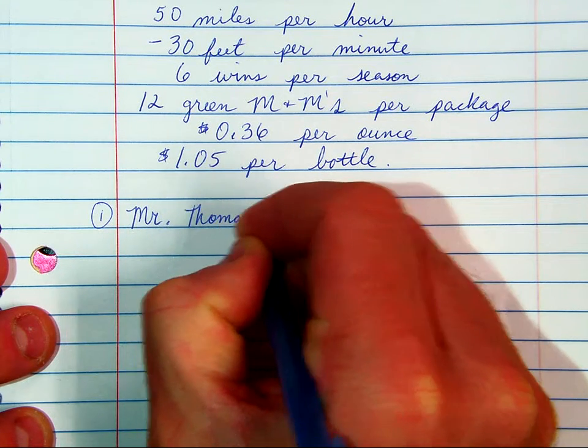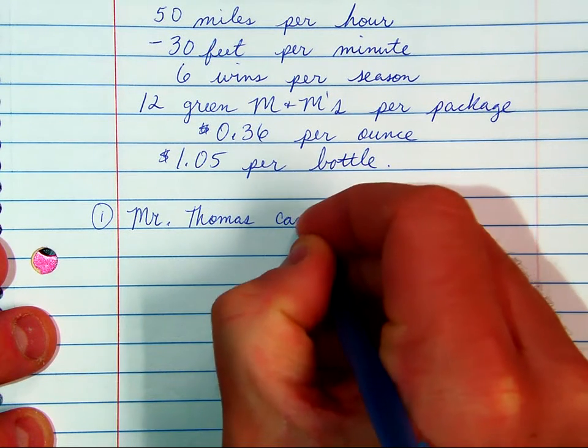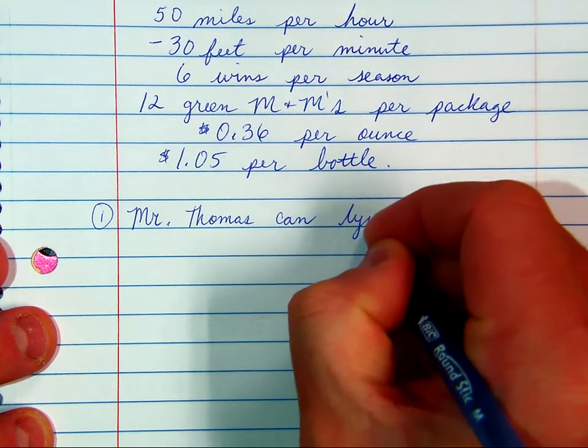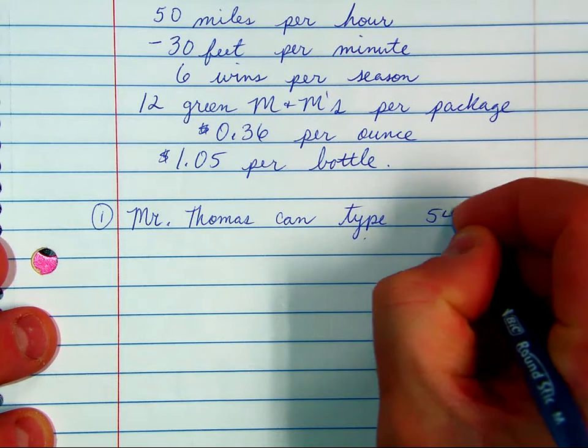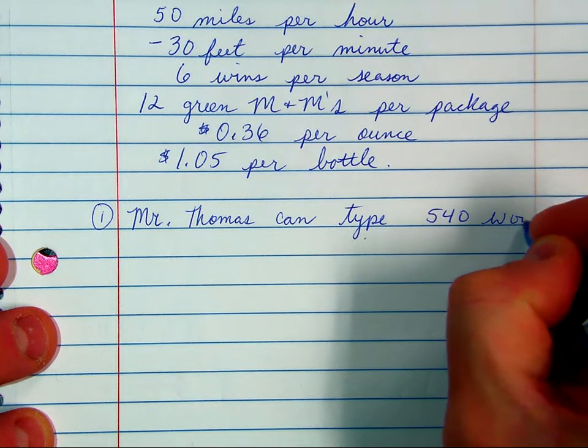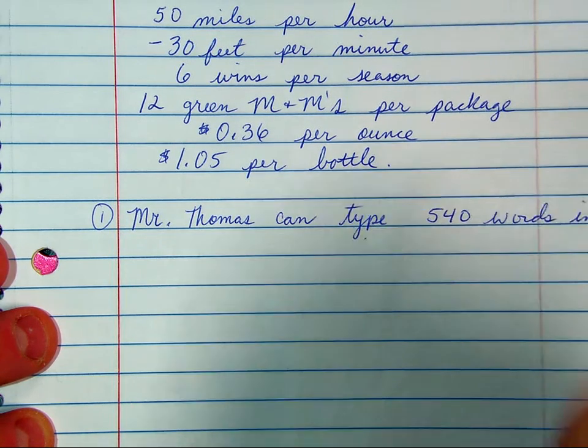Mr. Thomas can type 540 words in 4 minutes.